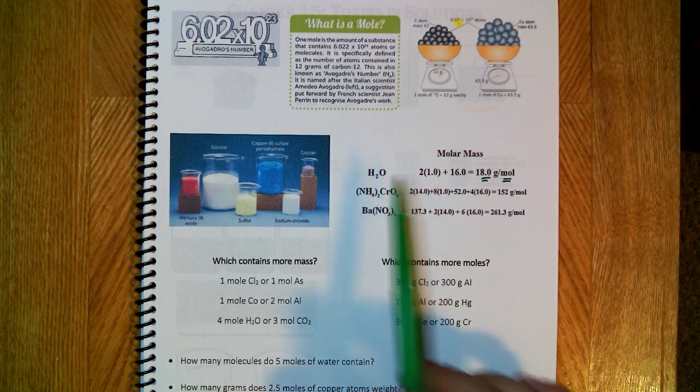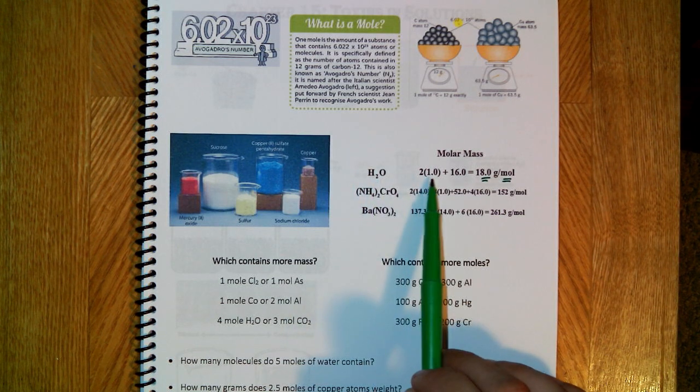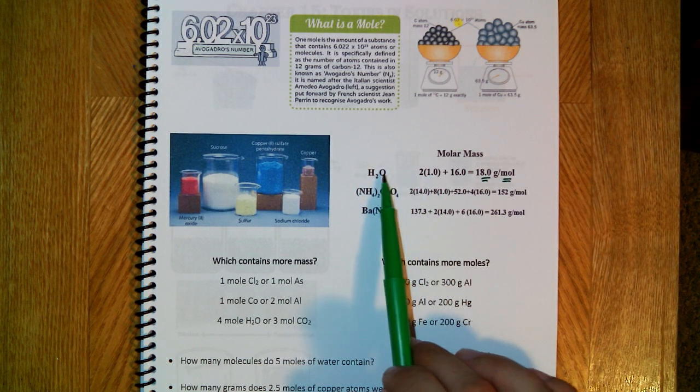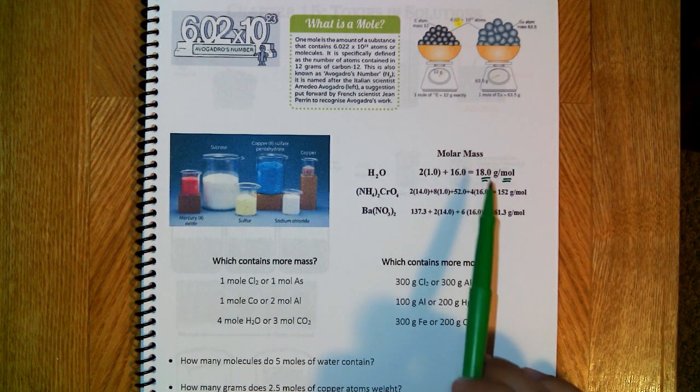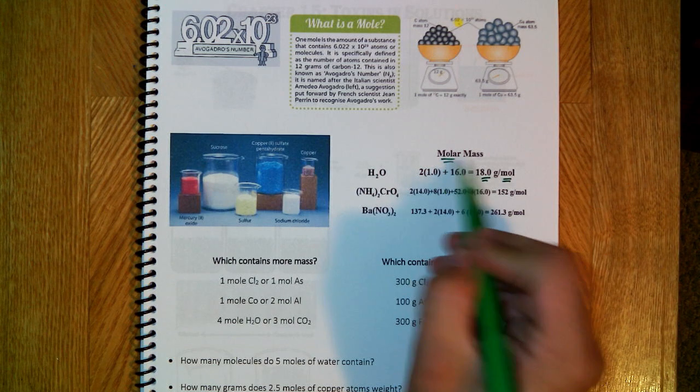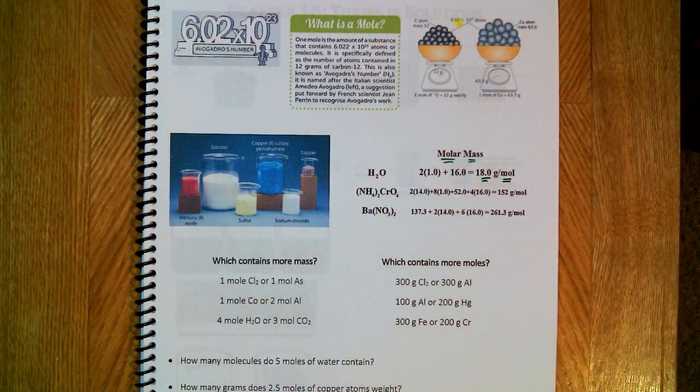For water, we have 2 hydrogens. They each have a mass of 1, and then 1 oxygen. Each has a mass of 16, so that total is 18. And the unit for molar mass is grams per mole.